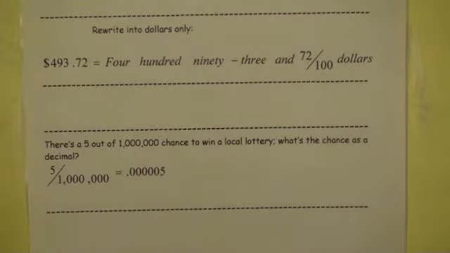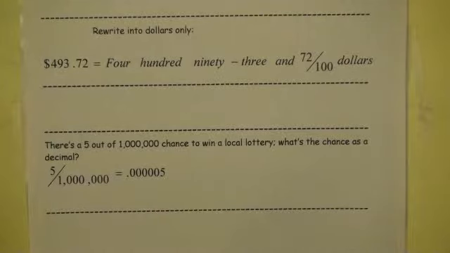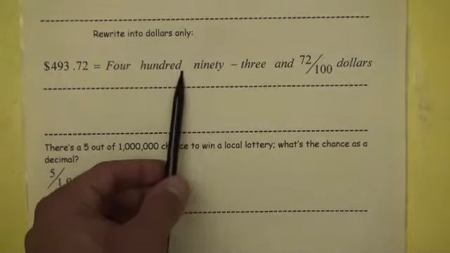Here we go. So $493.72. There's no comma. There is a hyphen between 90 and 3. So it's 493 and 72 out of $100. Okay? So notice the cents are not used. This is what you would use for a checkbook. Now, notice there's no comma after 100.